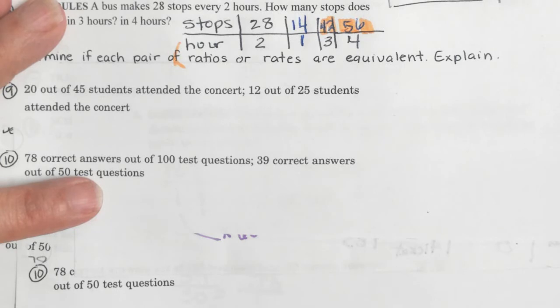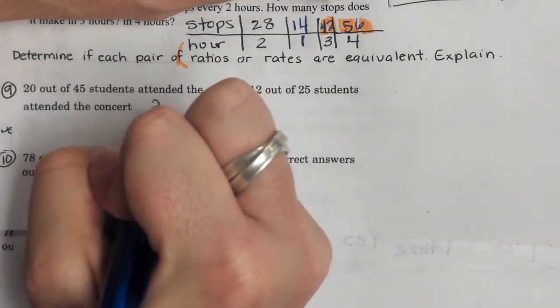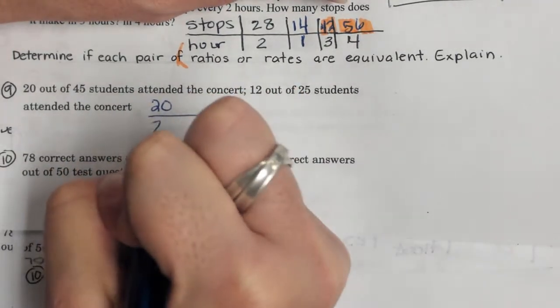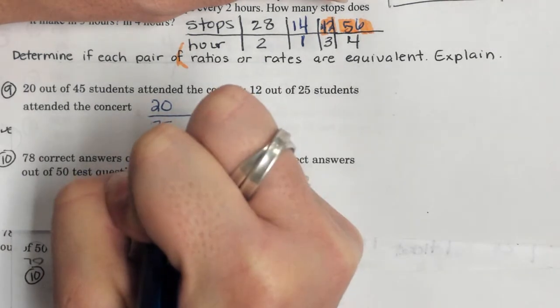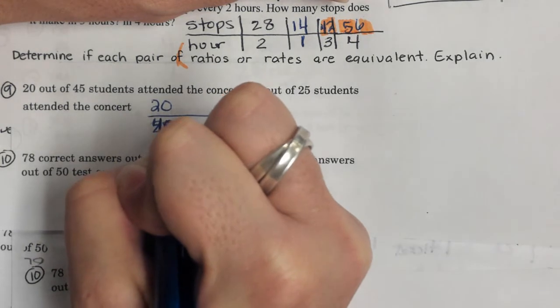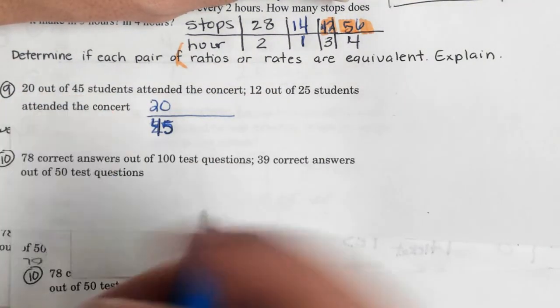So maybe this is 2 different concerts, whatever. Here we go. 20 attended out of 25. No, 45. I messed that up. So 20 out of 45.